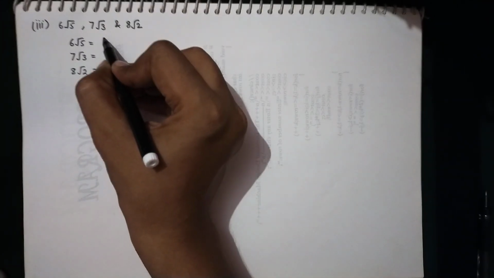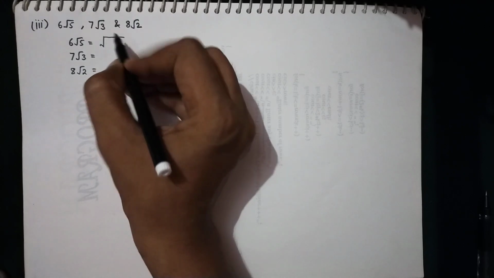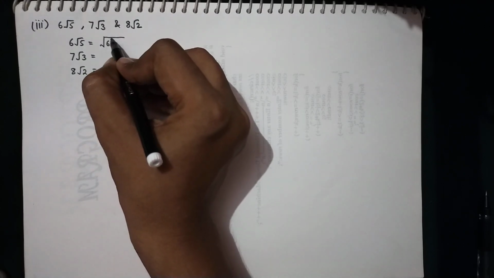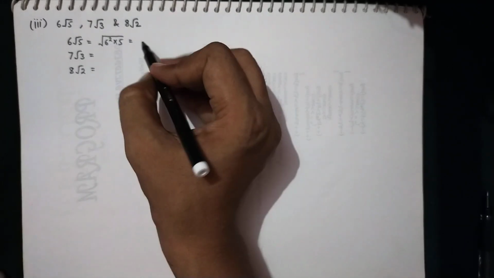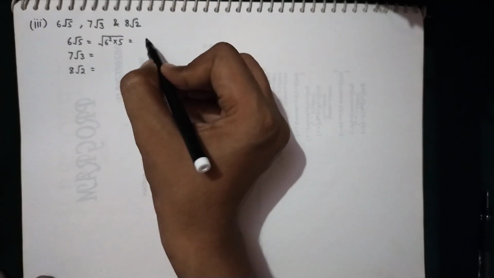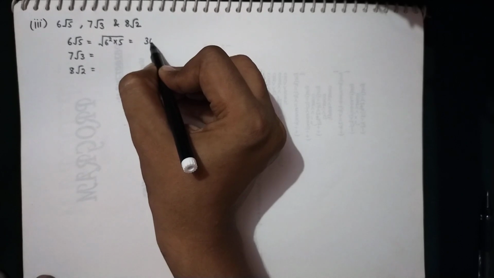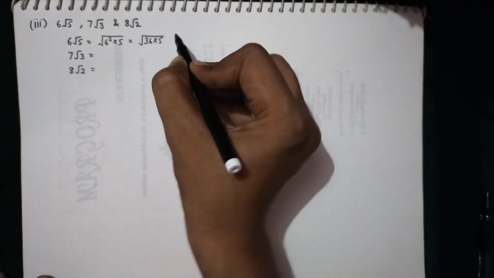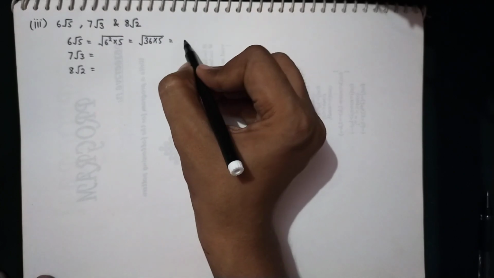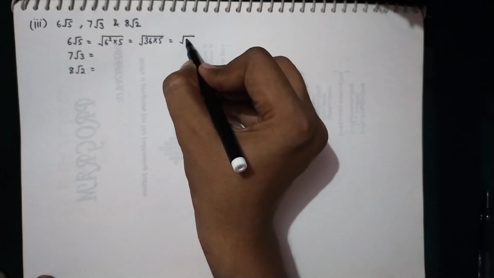6 root 5 can be written as root of 6 square into 5, that is 36 into 5, and that is equal to root 180.